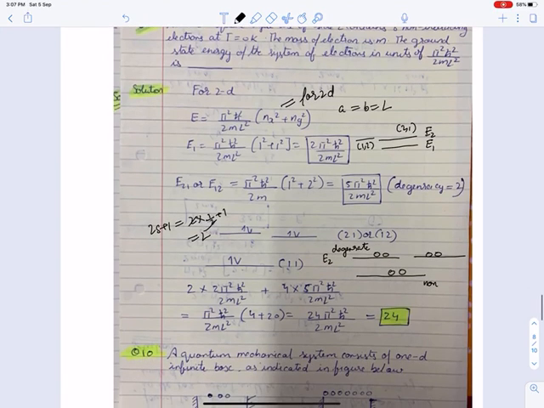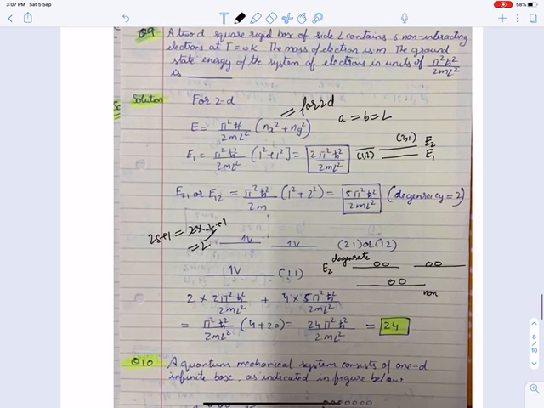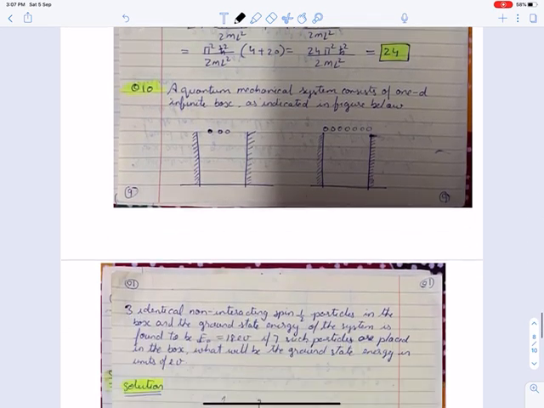Now what we will do, this question I think we have done with. Now question number 10.